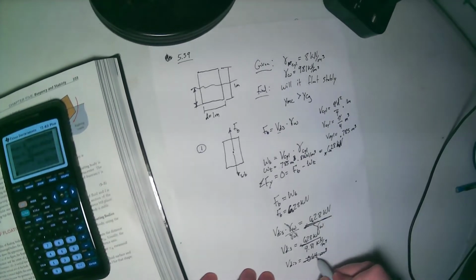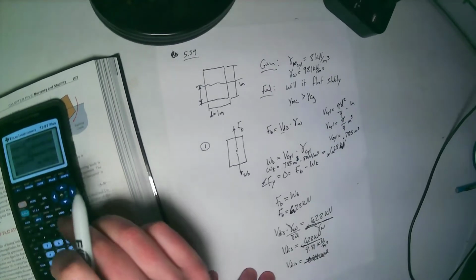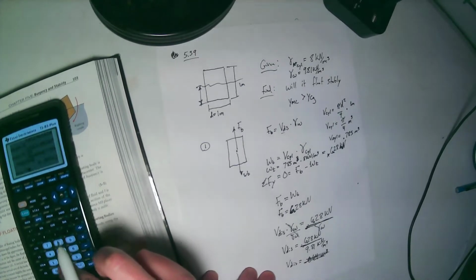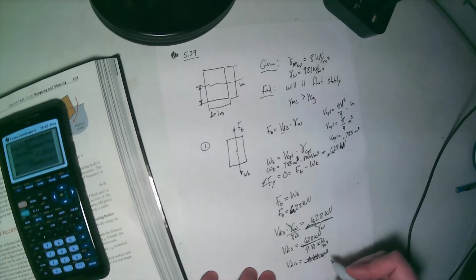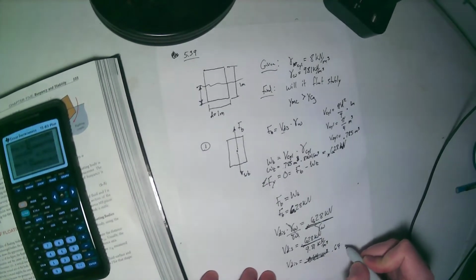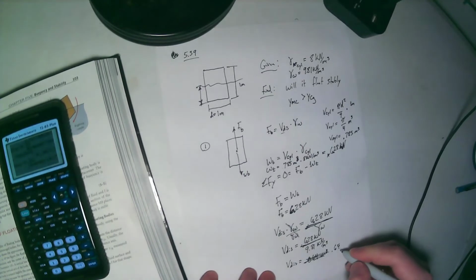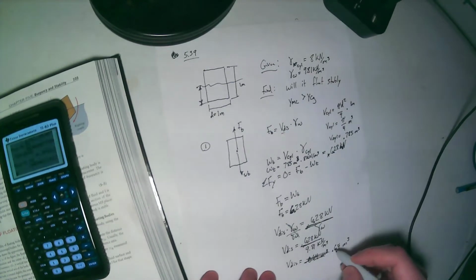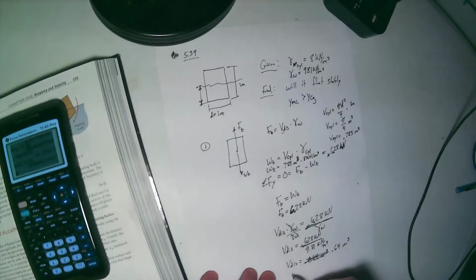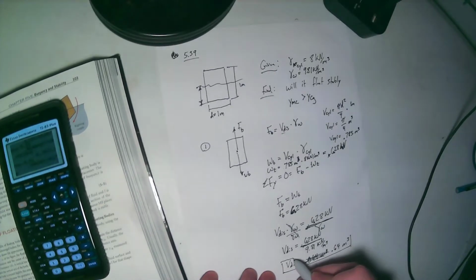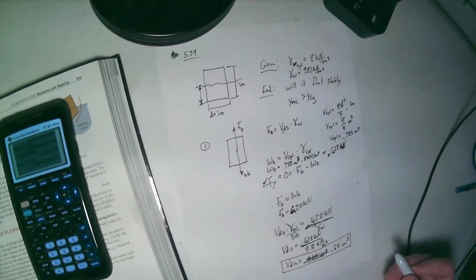So I was going to say that volume did not look correct. Divide that by 9.81, and we get 0.6404. I'll just leave it 0.64, and this is going to be in meters cubed. Right. So that's our volume displaced that we end up having to displace to make that float.